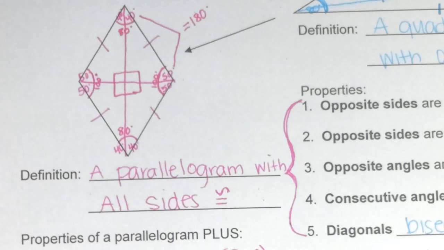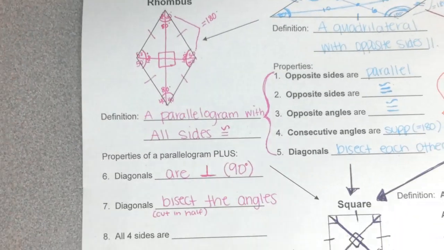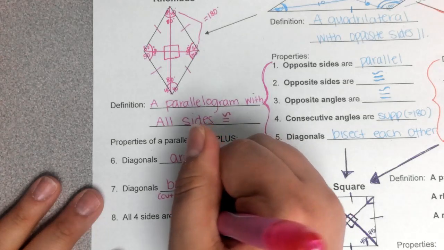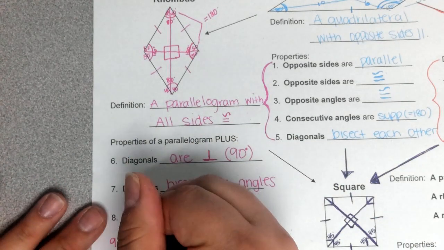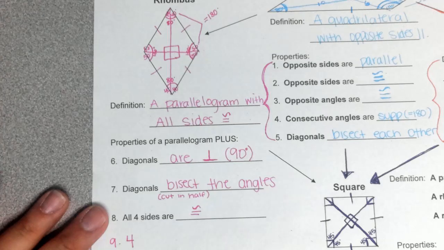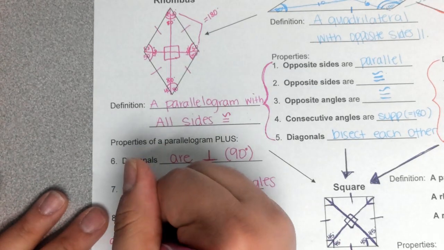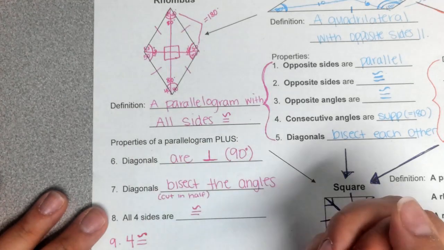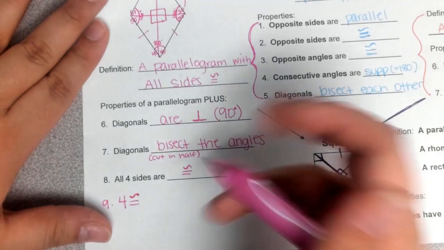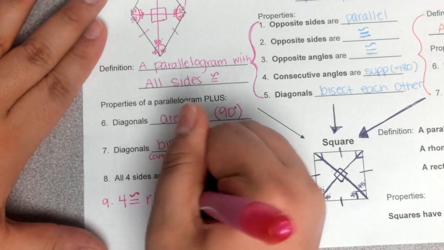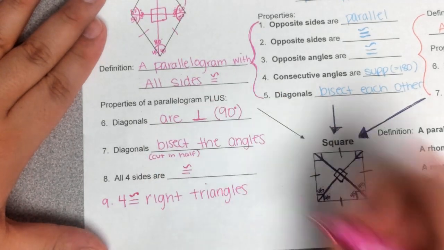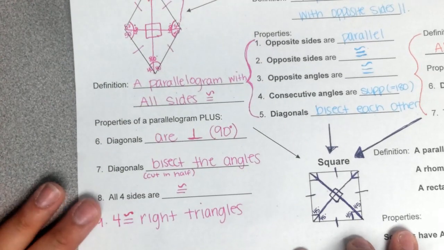Last but not least, what do we know about all 4 sides? They're congruent. And then I want you to add one more real quick. This creates 4 what? 4 what kind of triangles? No, they're not isosceles. That's a rectangle. 4 congruent right triangles. Please write this down. 4 congruent right triangles.